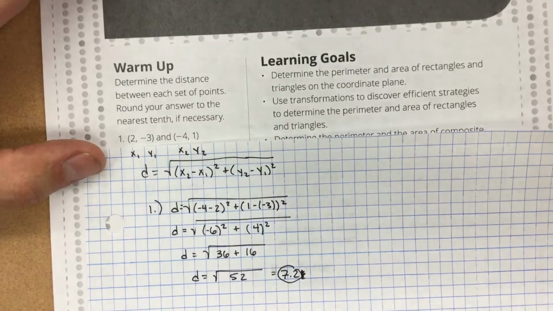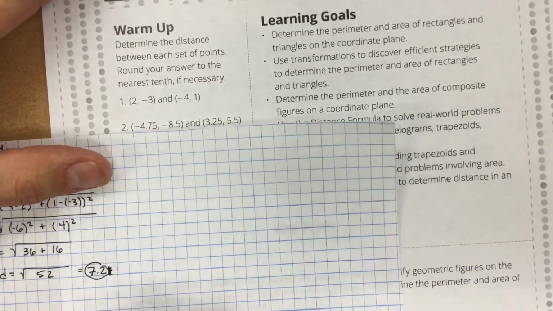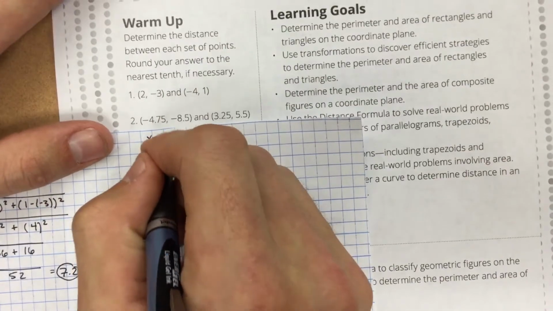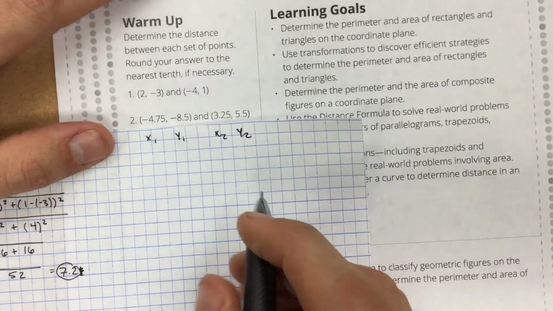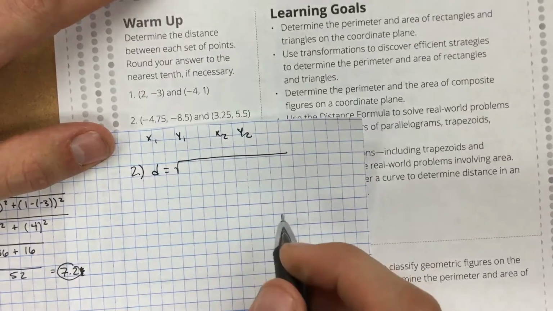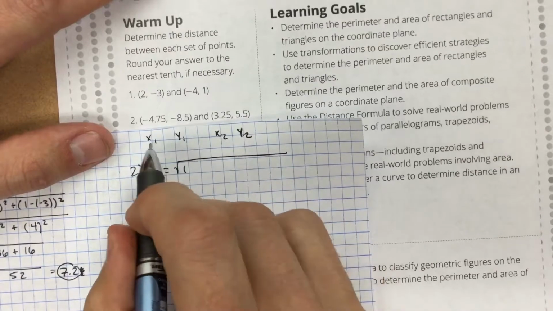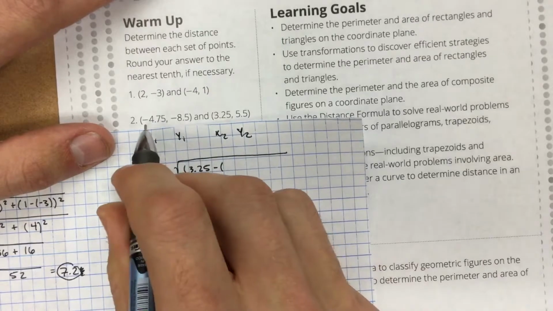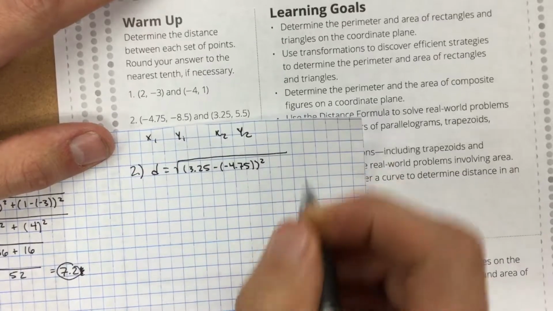Okay, so now we're going to look at number 2. I'm just going to slide this paper over. Our distance formula hasn't changed. This time I'm going to use x1, y1, x2, y2 for my coordinates. So for number 2, our distance is going to be equal to, and I won't rewrite the distance formula, but it is the same, x2 minus x1, so 3.25 minus, and again, when I have negative numbers I like to put them in extra parentheses, 4.75, all of that squared.